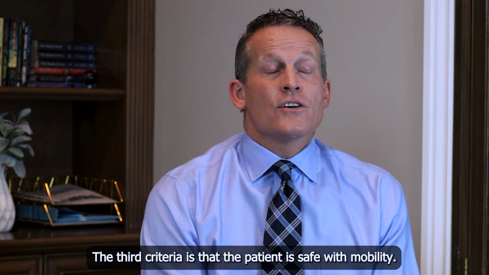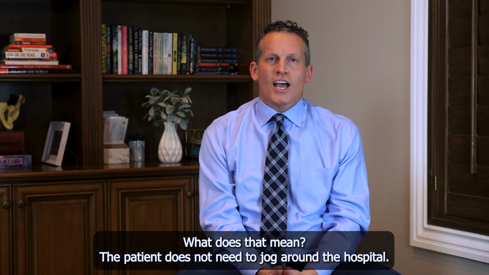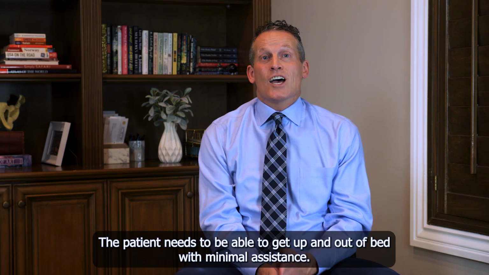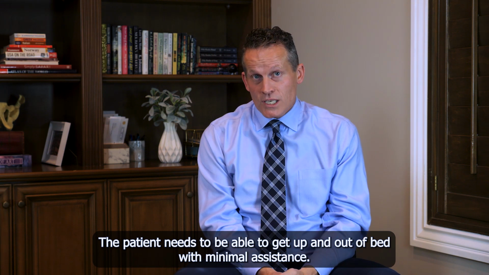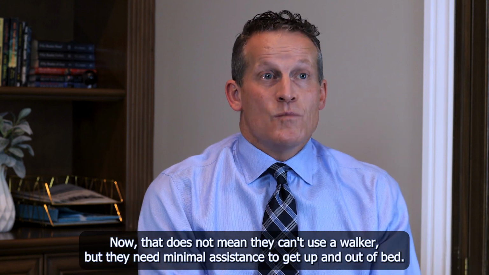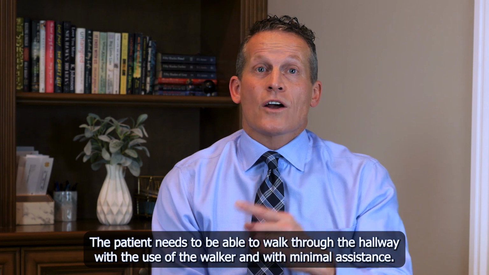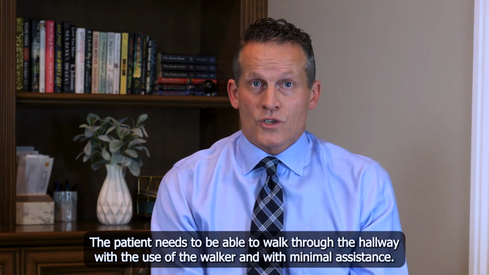The third criteria is that the patient is safe with mobility. What does that mean? The patient does not need to jog around the hospital. The patient needs to be able to get up and out of bed with minimal assistance. Now, that does not mean they can't use a walker, but they need minimal assistance to get up and out of bed.